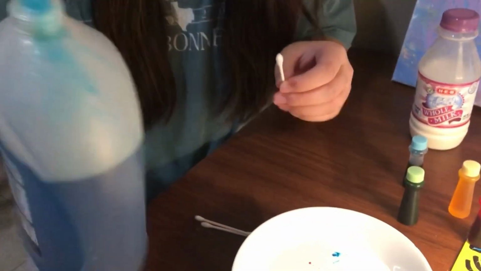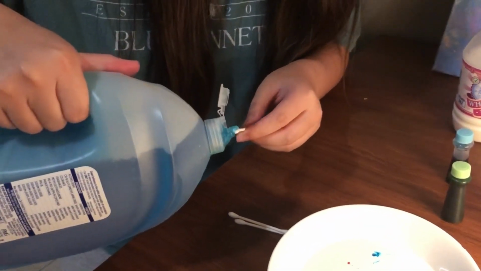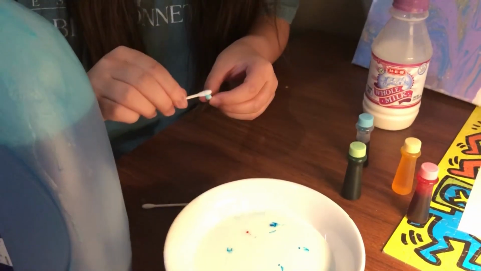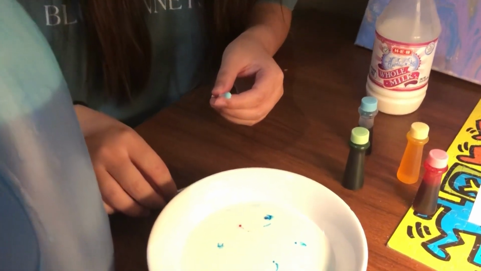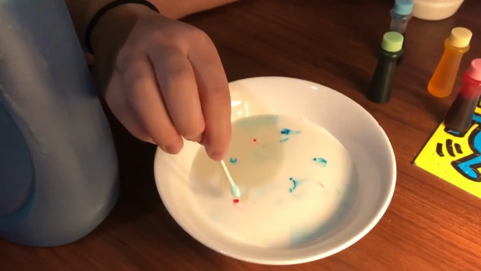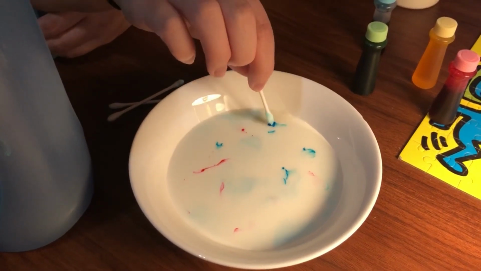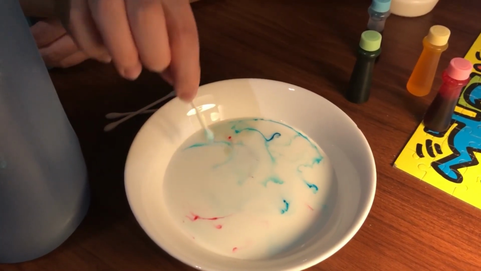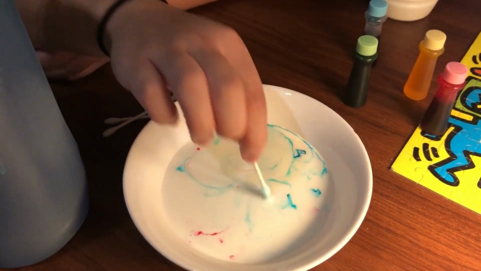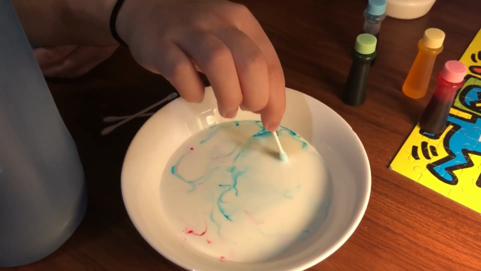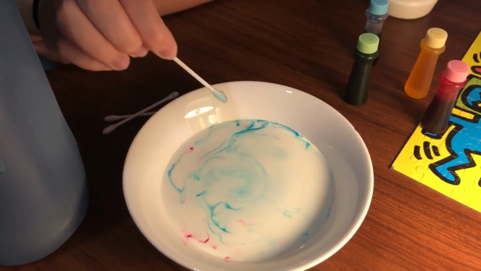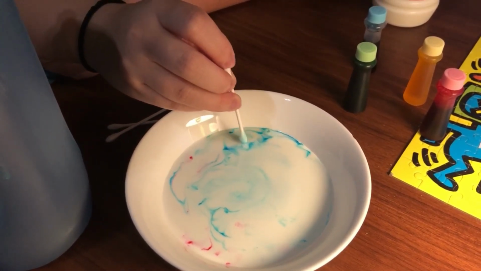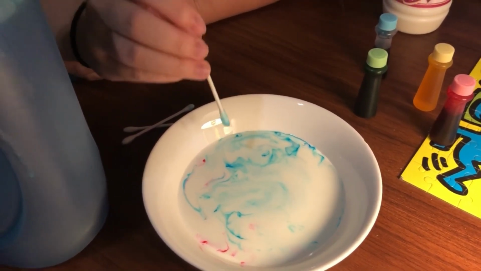So now what do you think will happen if we add some soap to it? Let's try that. I'm going to go ahead and put some soap onto this Q-tip, like that. All right. Now we're going to touch it to the food coloring. Look at that. Wow. Look at what happened. So this soap is a surfactant. It broke apart the bonds in the milk fat and allowed the colors to mix into the milk.